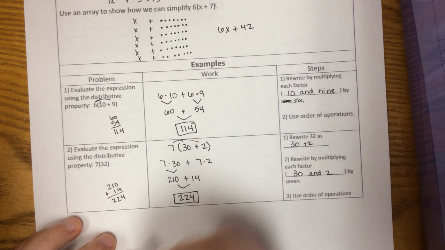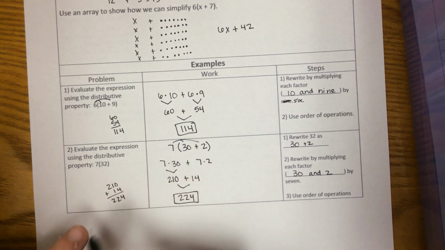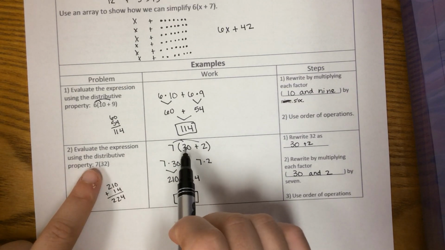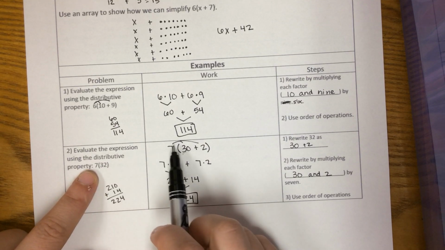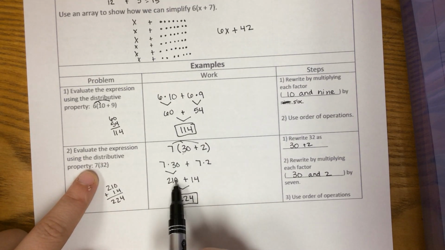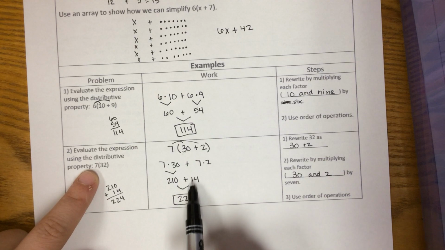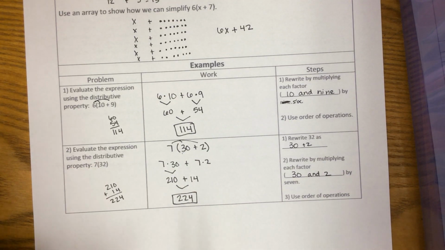So sometimes you all are like, how did you do that so fast when I multiply things? And it's because I use the distributive property. I don't know what 7 times 32 is, but I know 7 times 3 is 21, add a 0, and 7 times 2 is 14, and then I can add them together. Okay, back side.